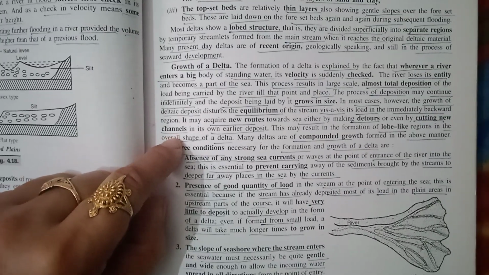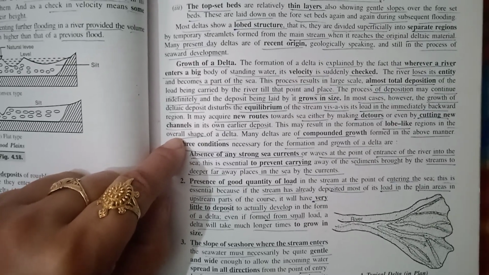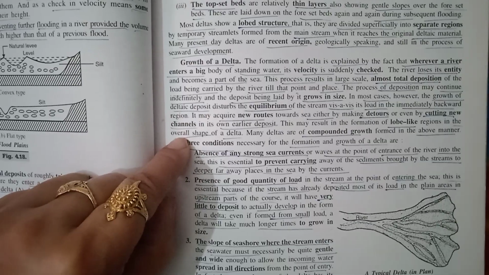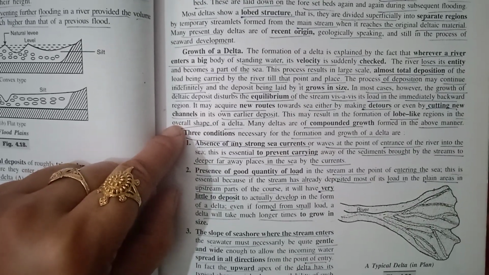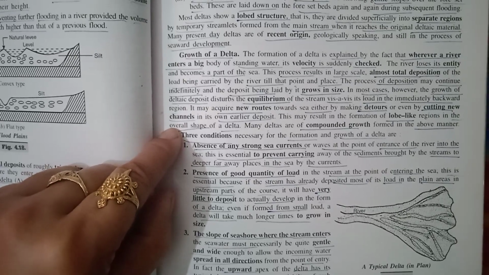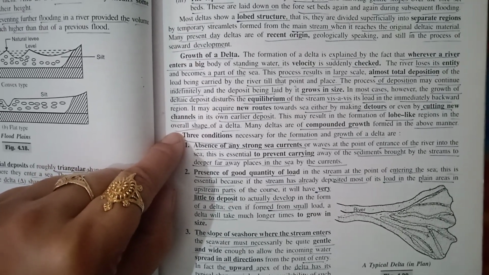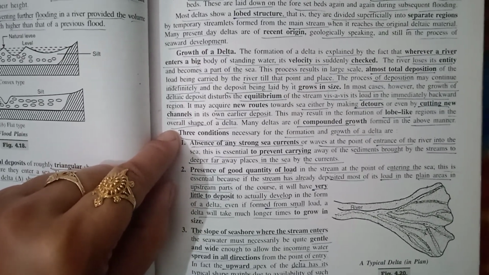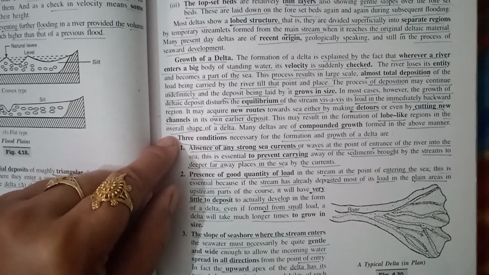It may acquire new routes towards the sea, either by making distributaries or even by cutting new channels in its own earliest deposit. This may result in the formation of a lobe-like region in the overall shape of the delta. Many deltas are of compound growth, formed in the above manner.